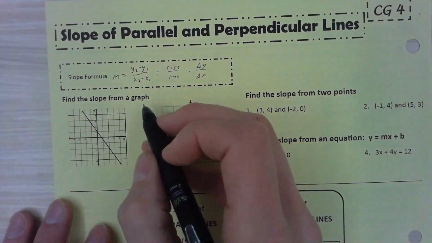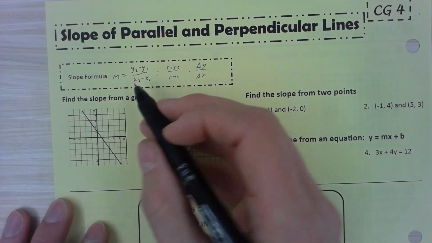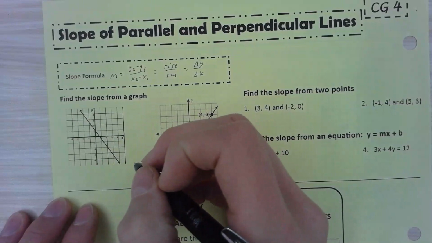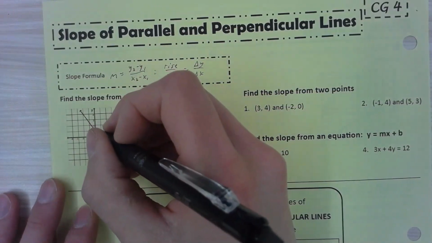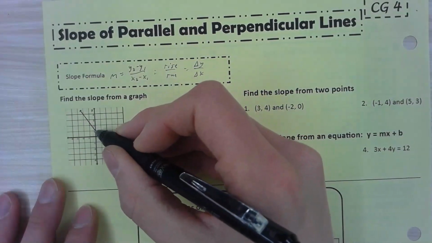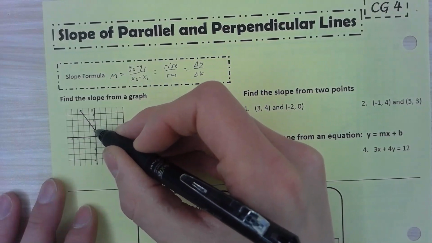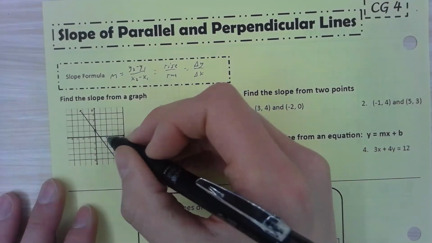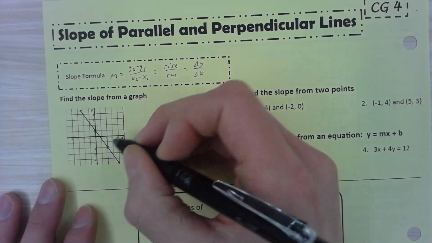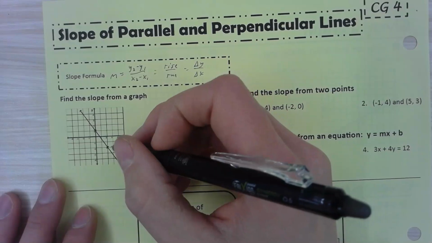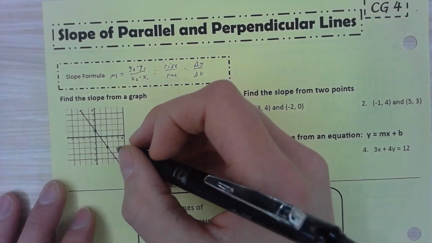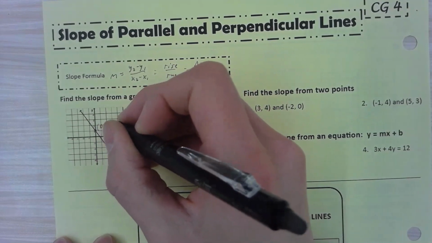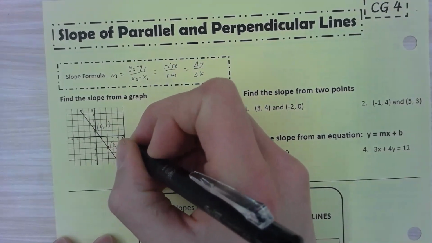So from a graph, it's often easier just to think of simple change in y, how far do I go up versus how far do I go over. So we pick two clearly defined points. So it looks like the y-intercept here is at 0, 1. And I look for another clearly defined intersection. So it looks like here at 2, -2 is another one. You can pick any 2 points that are on the line, but it's easiest if you pick ones that are easy to tell what they are. So this point here at 0, 1, and this one here at 2, -2.